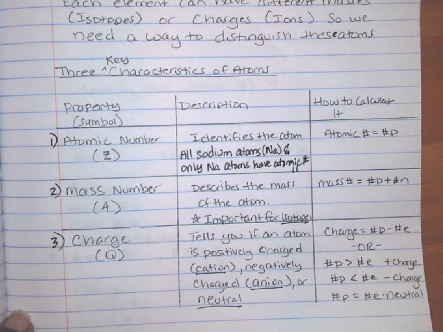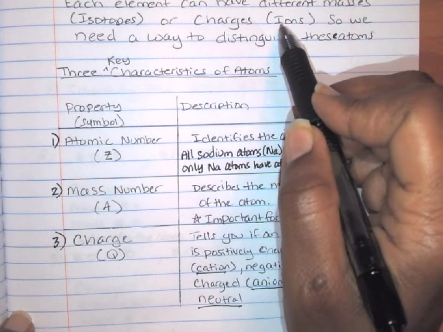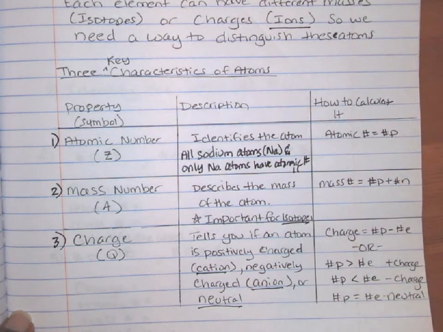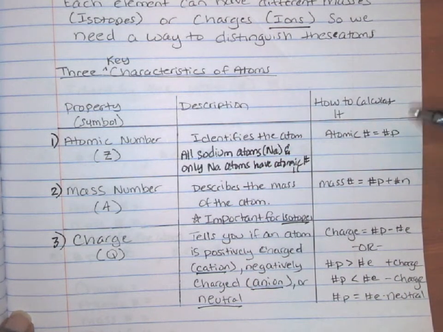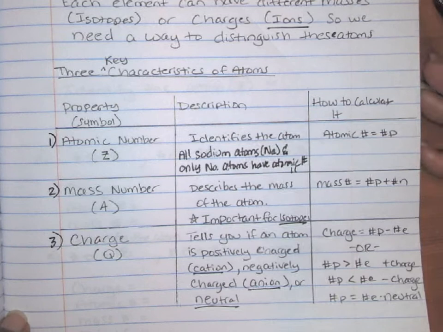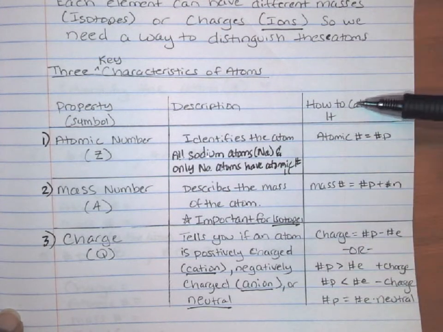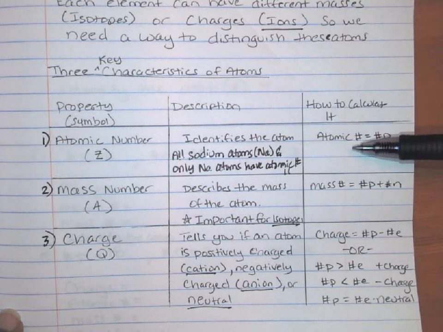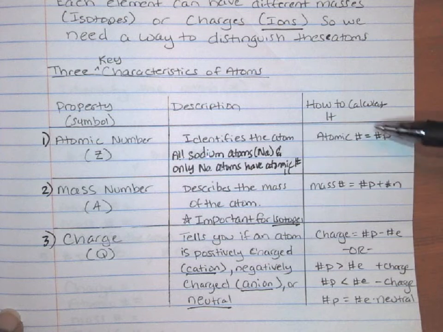The ones that are charged are what's called ions, by the way. So if an atom or anything has a charge, it's called an ion. Okay. So after you write down the description, the last thing you're going to do is describe how to calculate it. So for the atomic number, it's easy. It's just the number of protons.